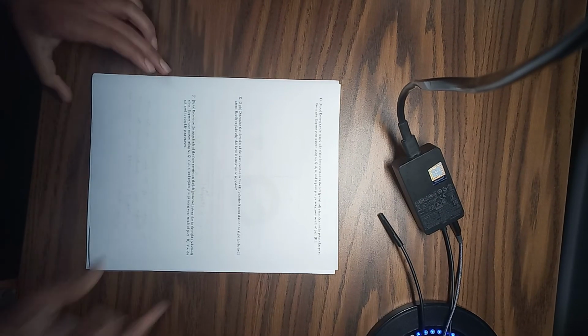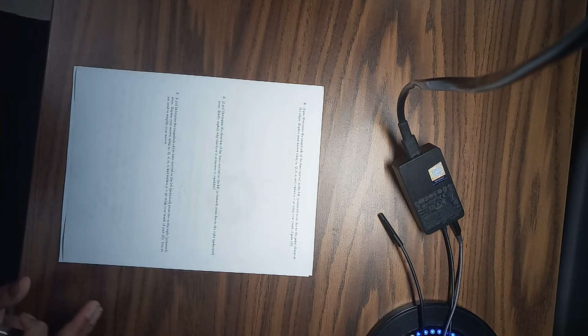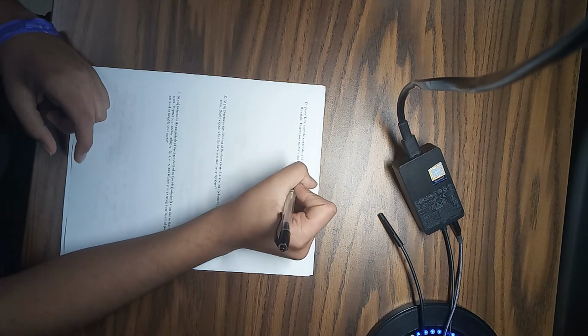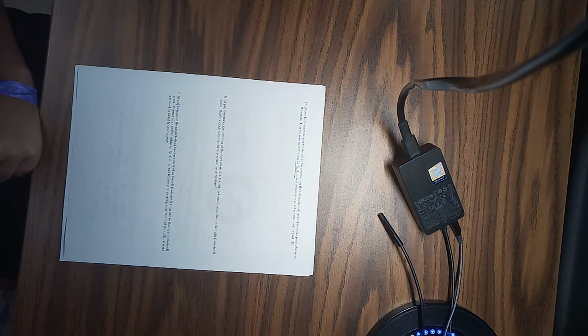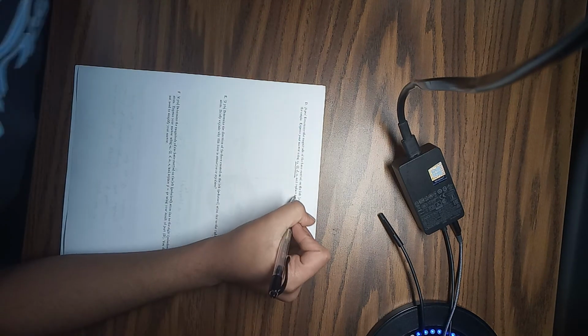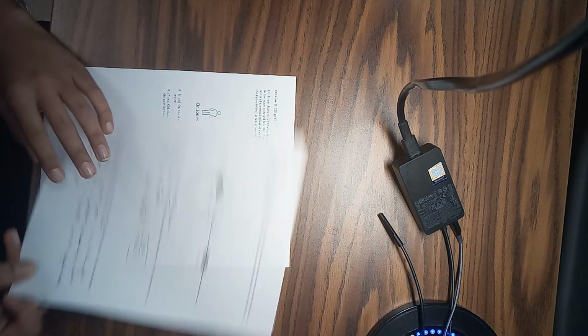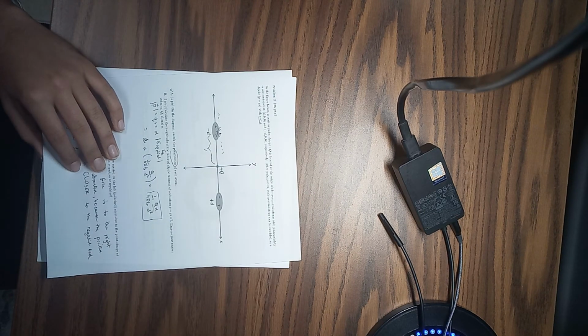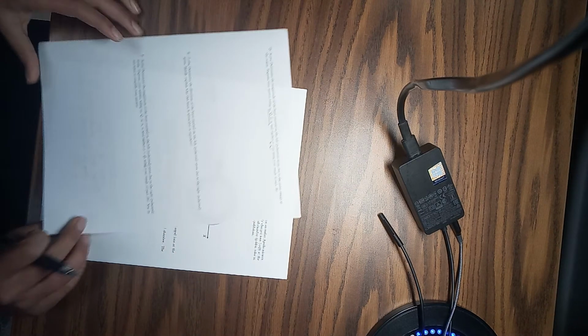Part D asks us to determine the magnitude of the force exerted on the left polarized atom due to the point charge at the origin. Again, we have to express our answer using only these constants and variables. And we can replace this with what we found in part B, which was this whole formula for P, or P equals QS.